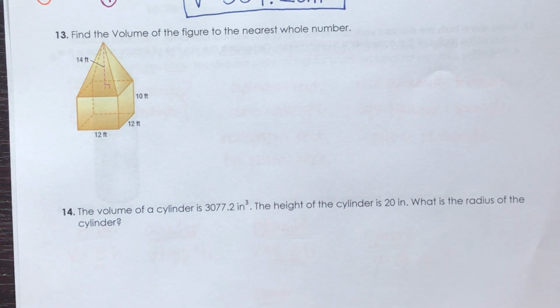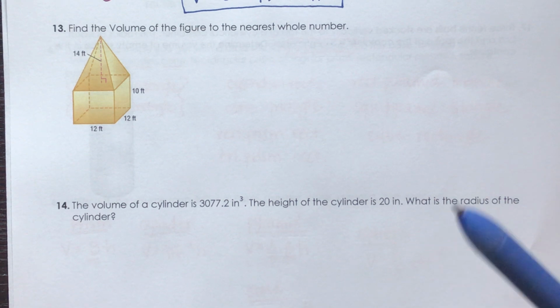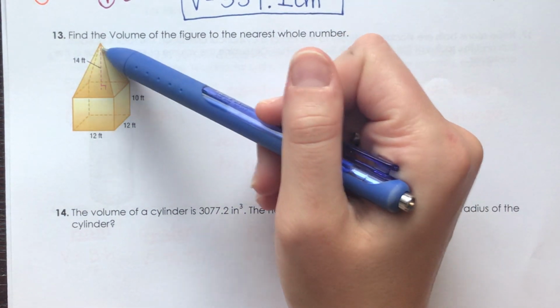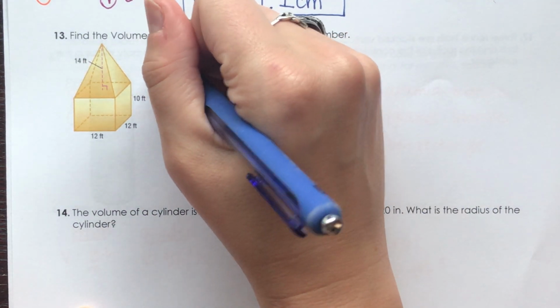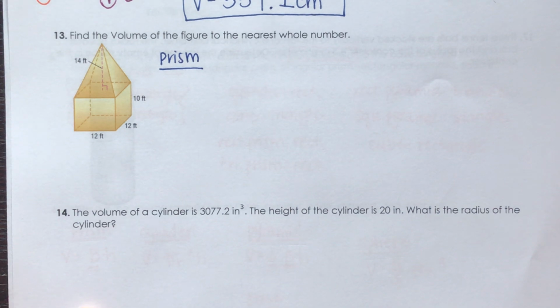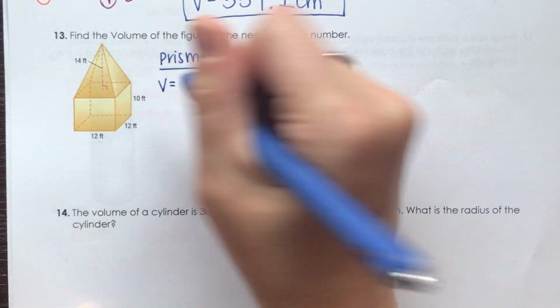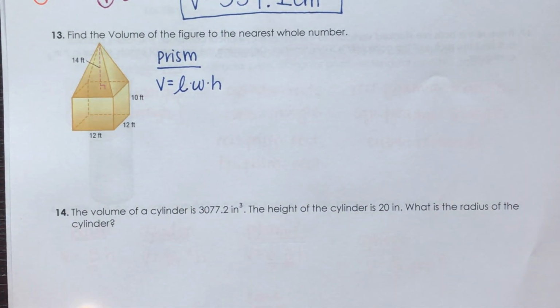All right. 13. Find the volume of the figure to the nearest whole number. So I've got 2 different shapes. I've got a pyramid and I've got a prism. So it's 2 different things I have to do. First one I'm going to do is the prism, because that's easy peasy. To find the volume of the prism, especially when it's a box, I just do length times width times height.